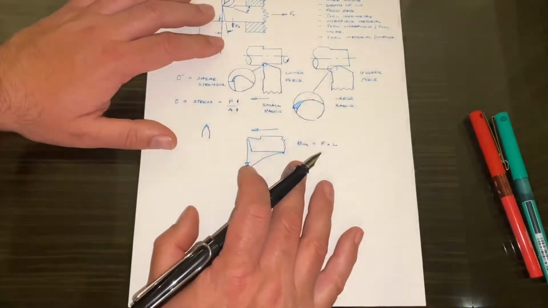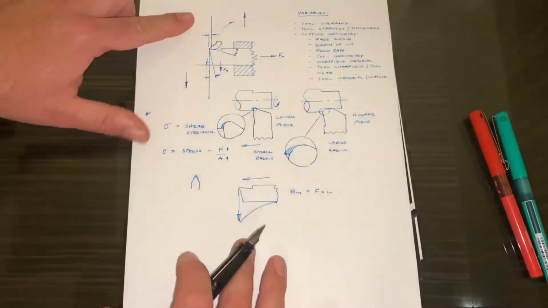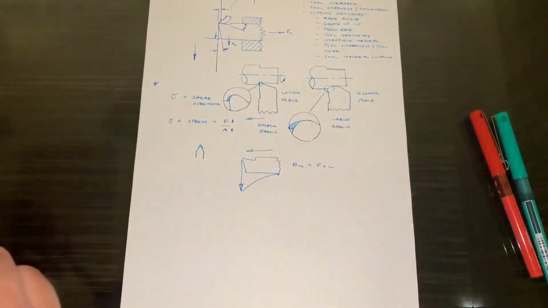So I explained a few things before relating to a flat surface. Now I'm going to put it into the context of a round surface.